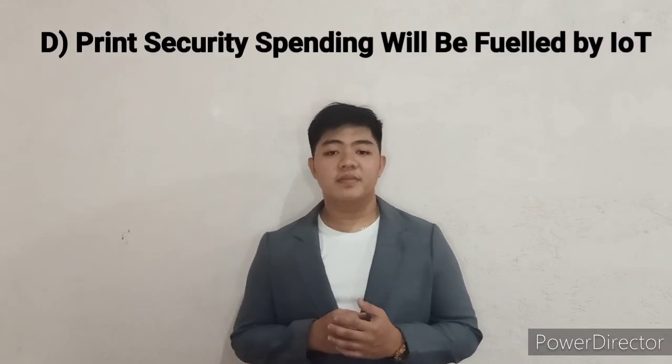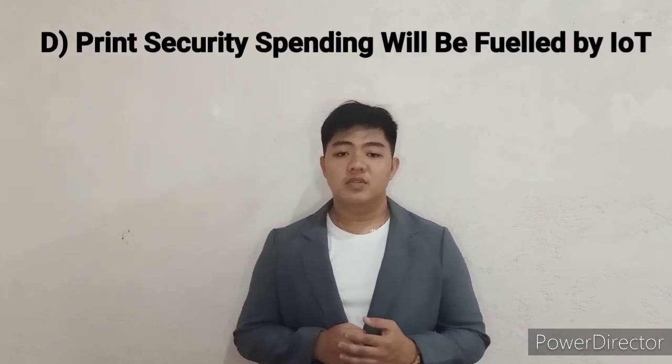So letter D is the print security spending will be fueled by IoT. IoT security vulnerabilities on printers could prove to be a danger as cyber attacks exploiting IoT continue to become more common. When maintaining security, there are many challenges with a mixed fleet of printers, both old and new.